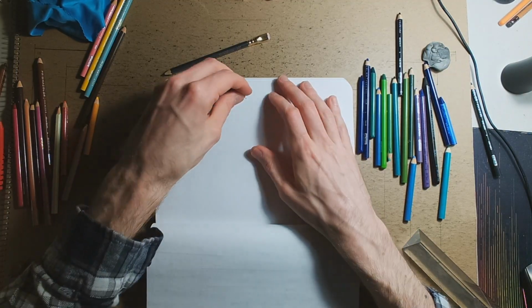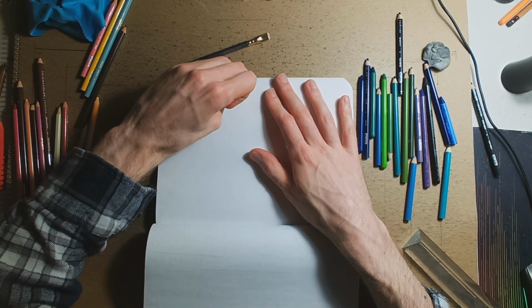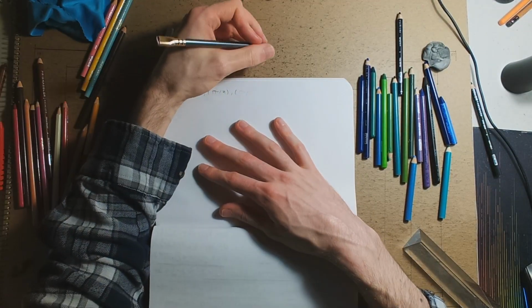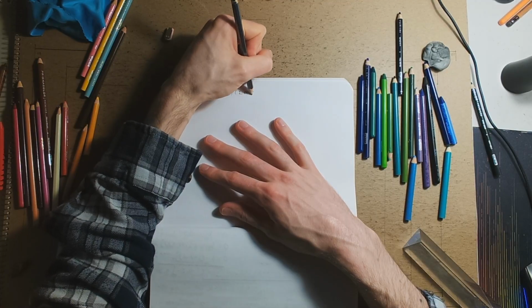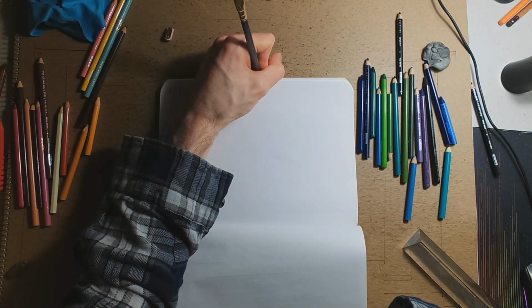The pi divided by 6 convention is a pretty solid one.